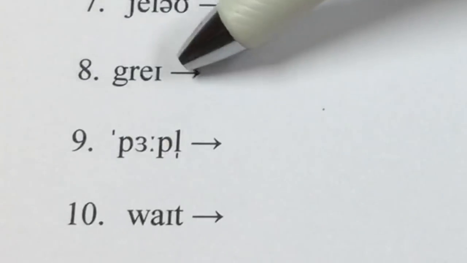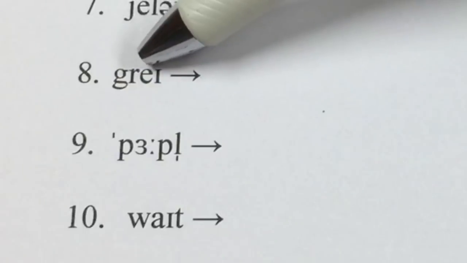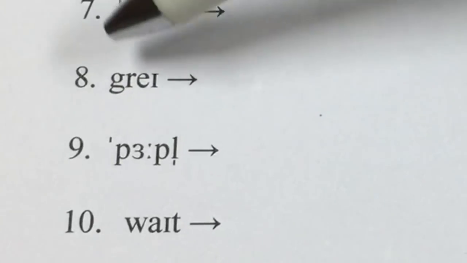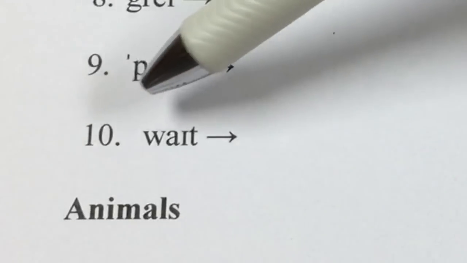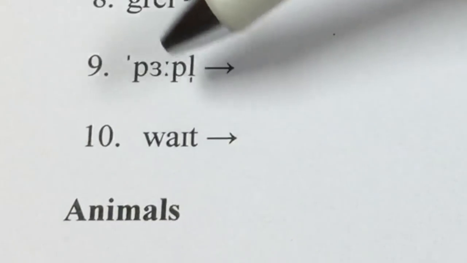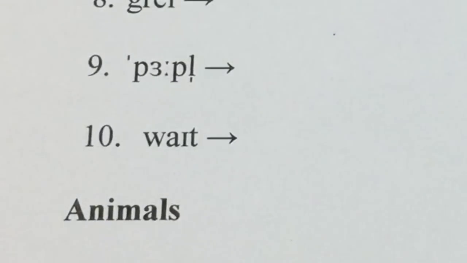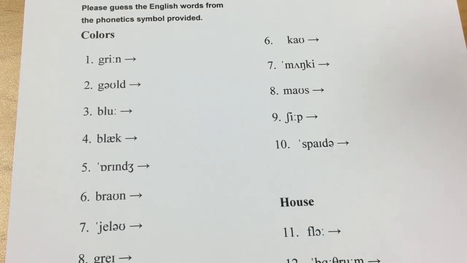Number 8, gray. Purple. And number 10, white. So now you understand how we use phonetic symbols to combine together and produce the sounds of an English word.